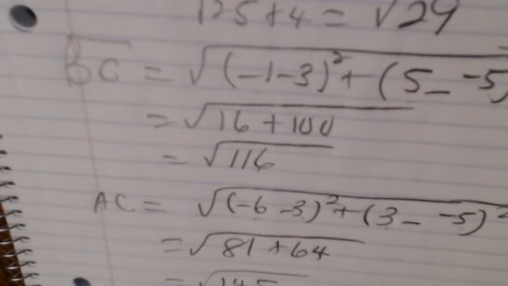Okay. Now, so these are my three sides. Carson, which one looks like the hypotenuse?